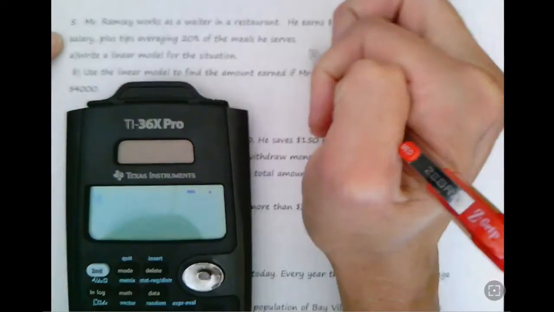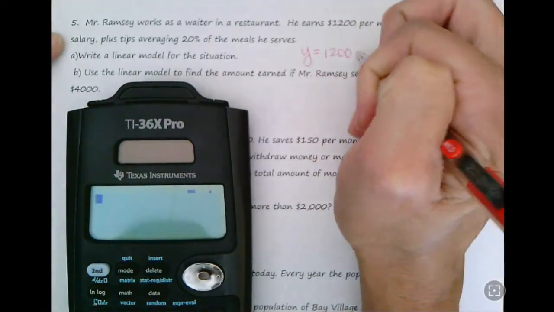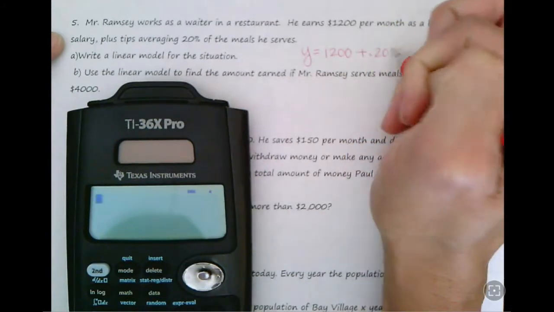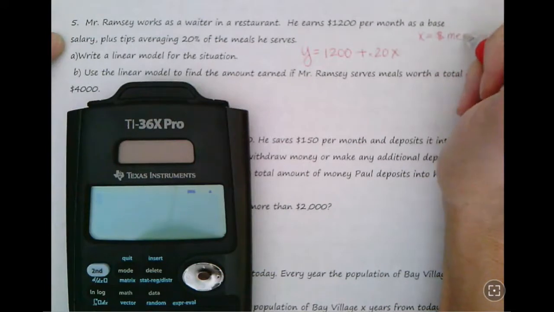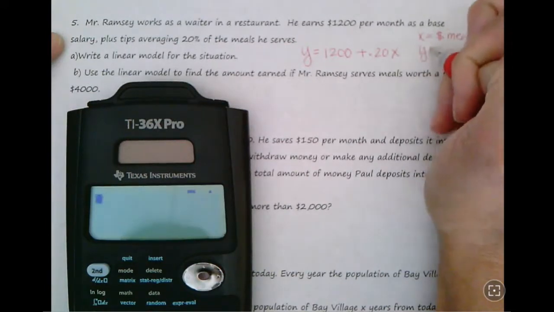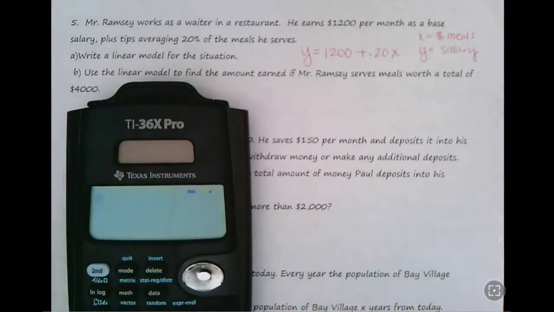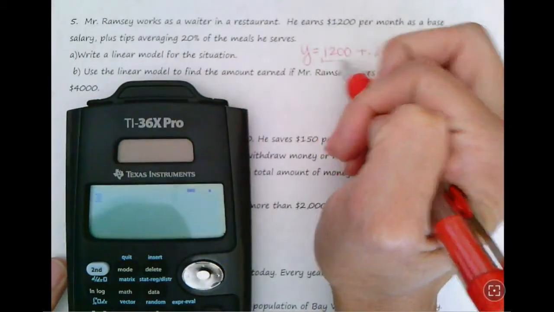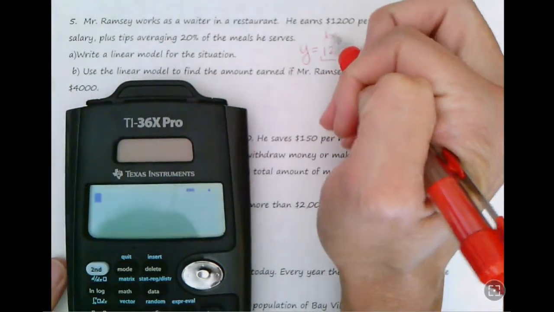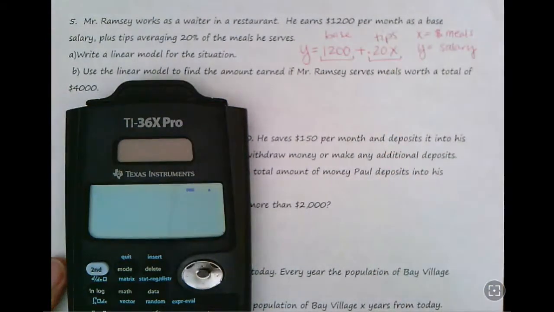If we actually wrote out a linear model for this, we have y equals 1200 plus 0.20x, where x is the amount in meals served, and y is his salary or paycheck. So we've got Mr. Ramsey, and he's going to take away 2 parts in terms of money every month. He has his base salary, and he has his tips. Tips are just 20% of whatever he takes home on average.